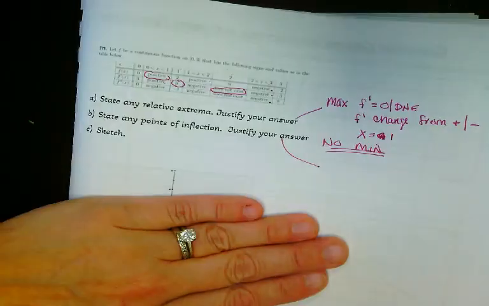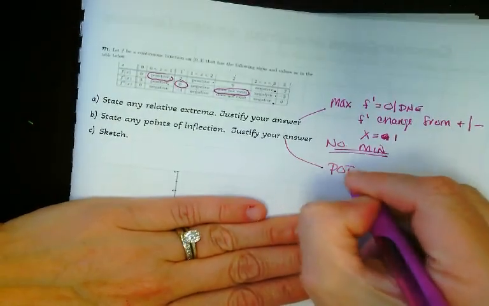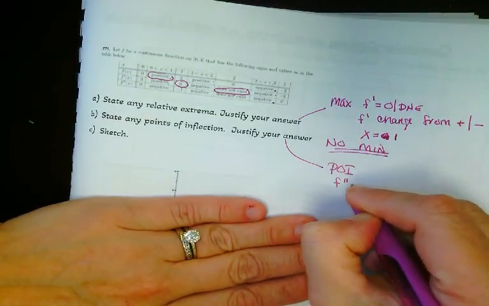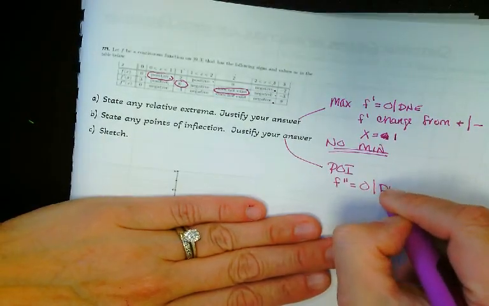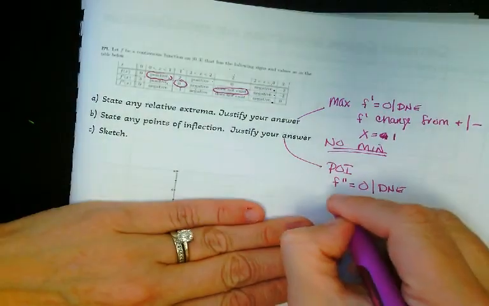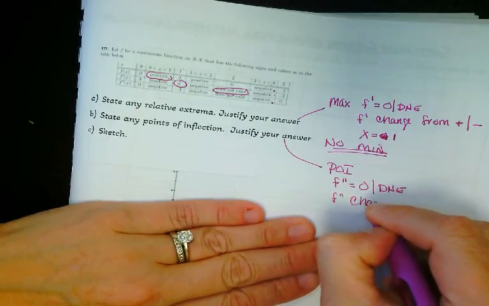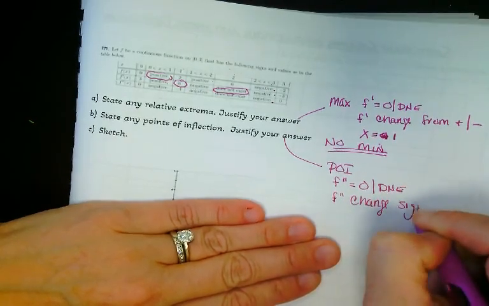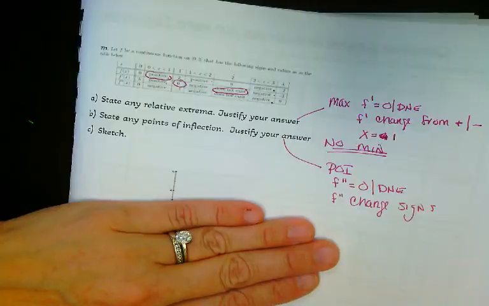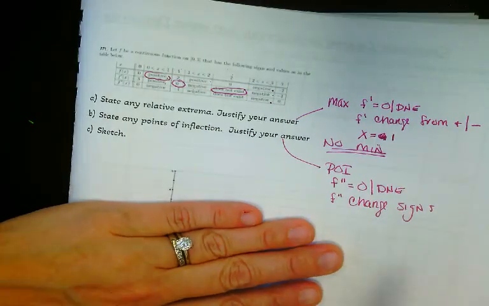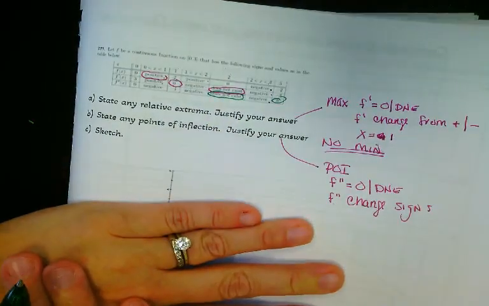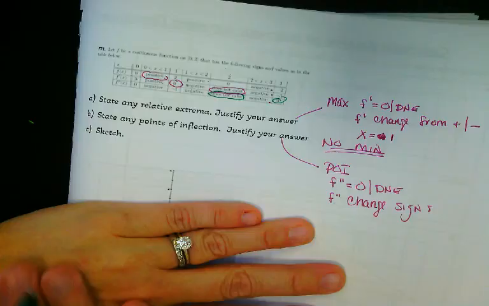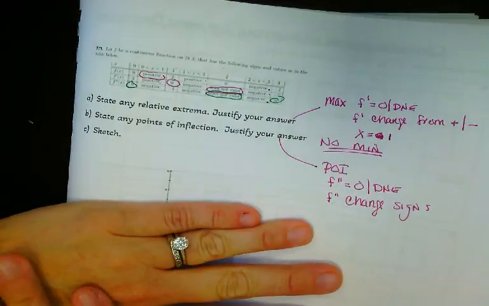All right, a point of inflection. How do we justify a point of inflection? First, it has to do what, though? Equal 0 or doesn't exist. And then f double prime has to change sign. So again, I don't need the graph to answer any of this. I'm just looking at the pre-made sign chart. So I'm going to look to see when the second derivative equals 0 or doesn't exist. So it equals 0 here, doesn't exist here. Equals 0 here.